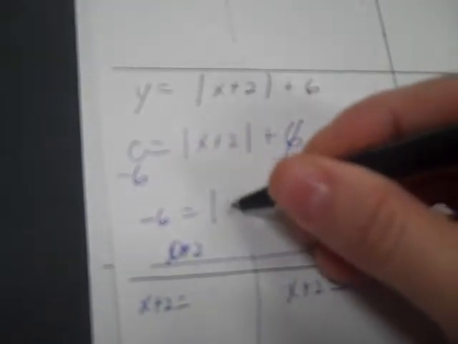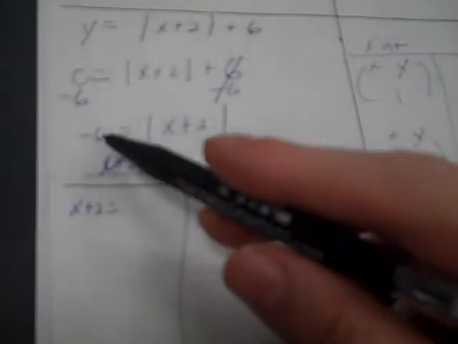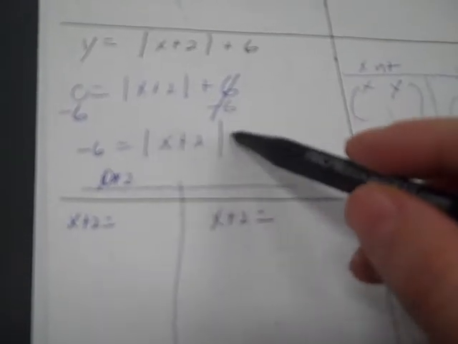But something happens here because the way to undo plus 6 would be to subtract 6. Well, there's a problem with that. -6 equals the absolute value of x plus 2. Is it possible to be -6 places from 0 on a number line? If you counted on a number line, do you ever count, like when you're counting things, by negatives? No, you don't. So basically then, if I get my absolute value, undo the operations, and I have a negative, then there are no x-intercepts, okay?